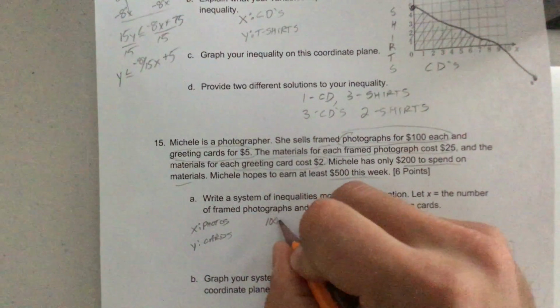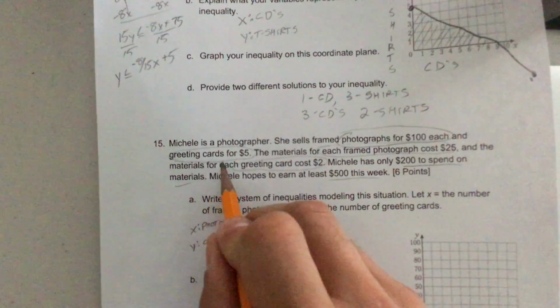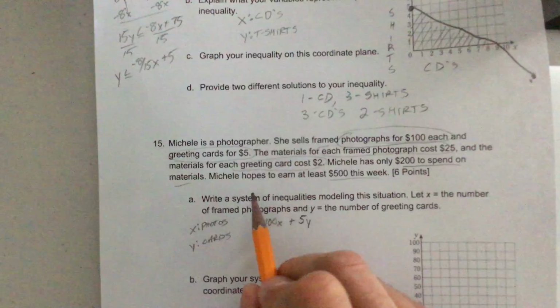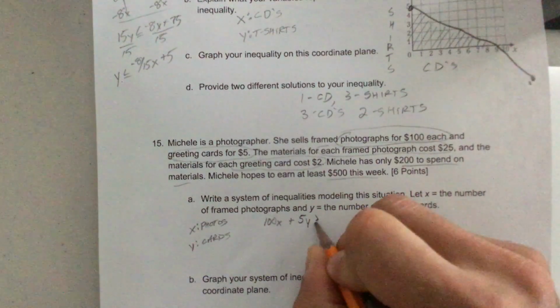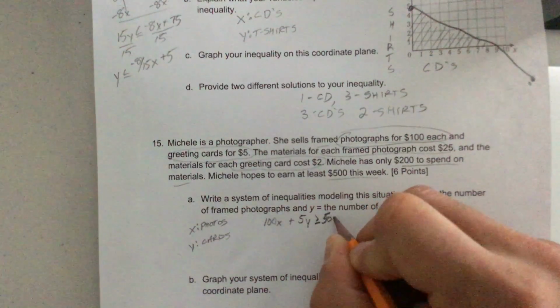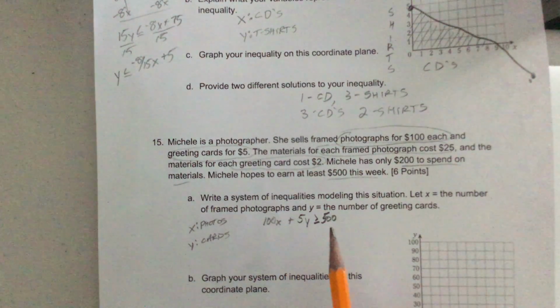That's 100x plus she sells greeting cards for $5, plus 5y, and she hopes to earn at least $500. Well, that's greater than or equal to 500. Sorry for the bad 5. That's what she wants to make.